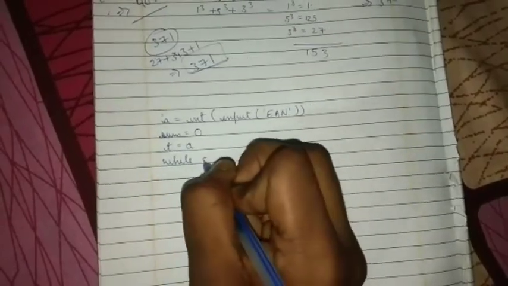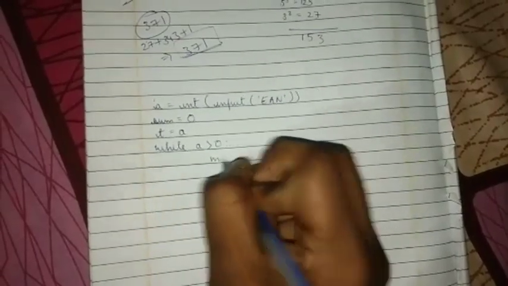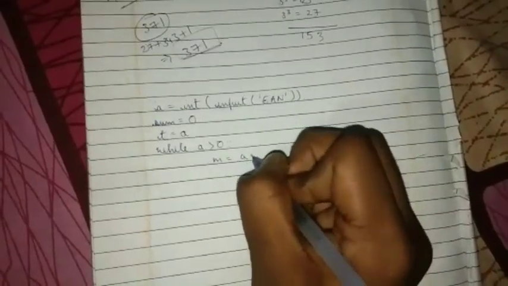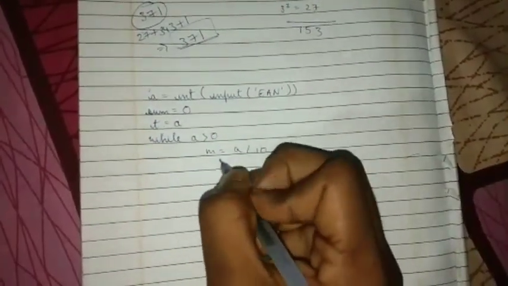So t is equal to a, and then we need to apply a conditional loop, which is while a is greater than 0. If a, whatever value the user has input, is greater than 0, then it will come under the loop, where we are taking a new variable which is m. m is equal to a modulus 10. I will give you the reason why we are taking a modulus 10. First let me complete my program.